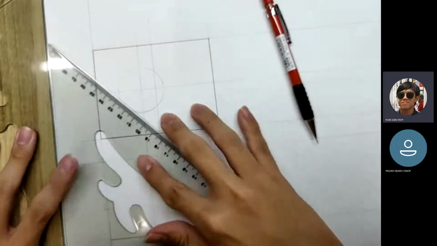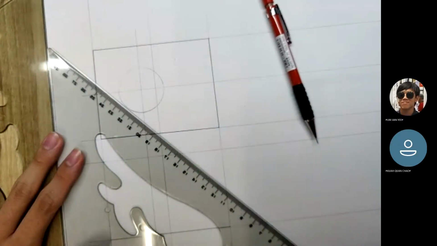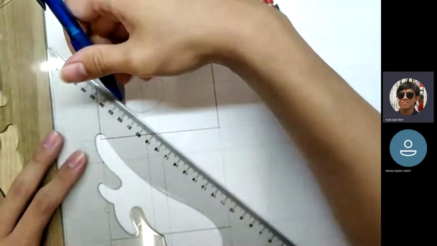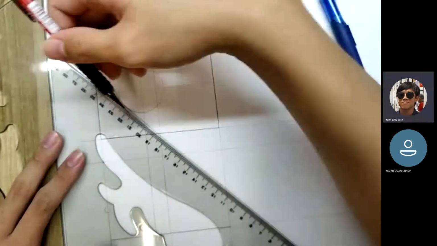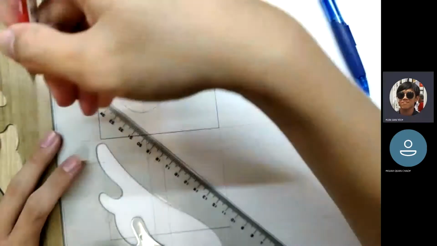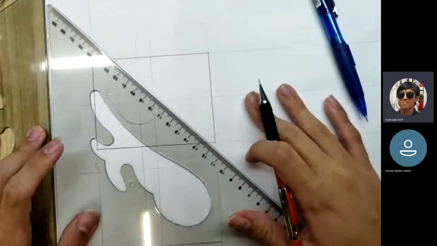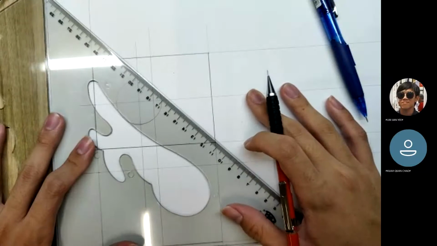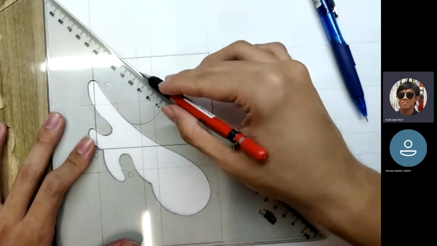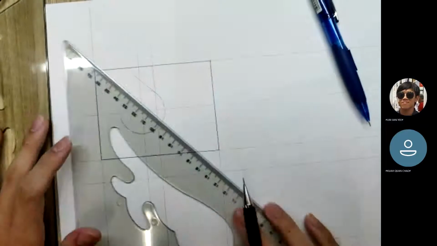So take a set square. Put it here. Then when it meets the edge of the circle, mark it down. Okay, mark it down. And for this one also, at the tangent to the circle, mark it down. Okay, now let me repeat it again.